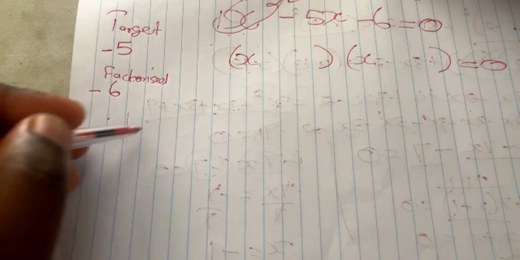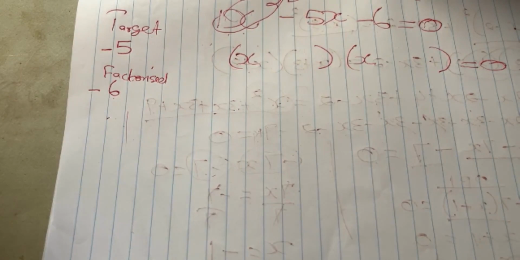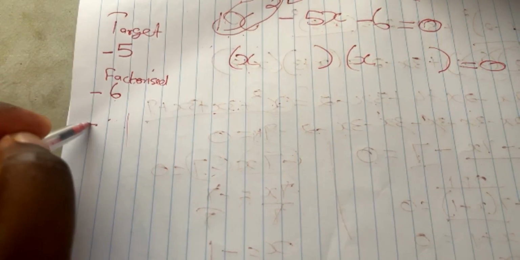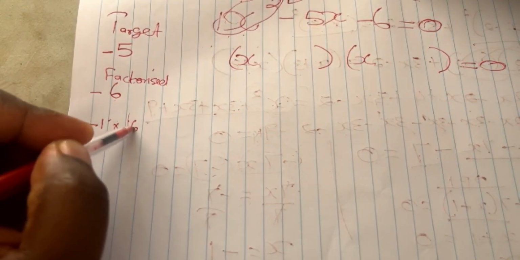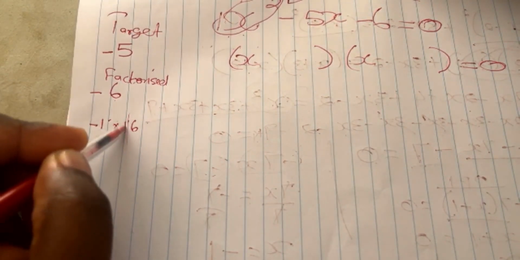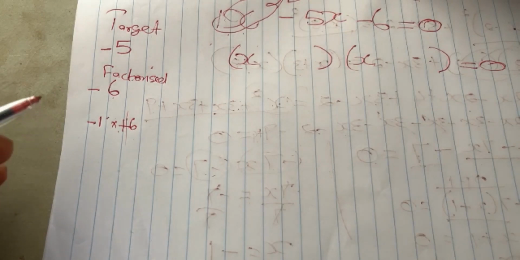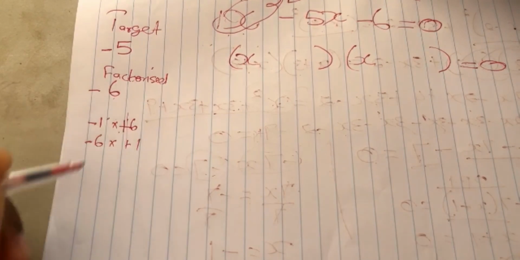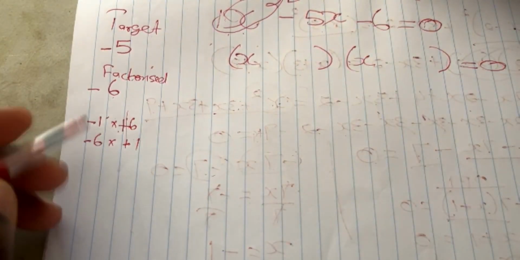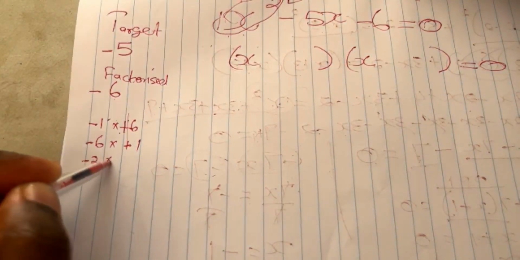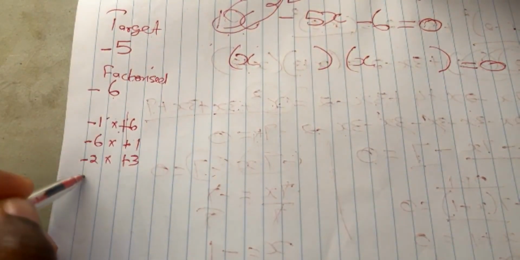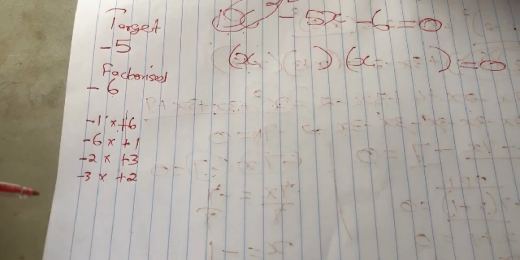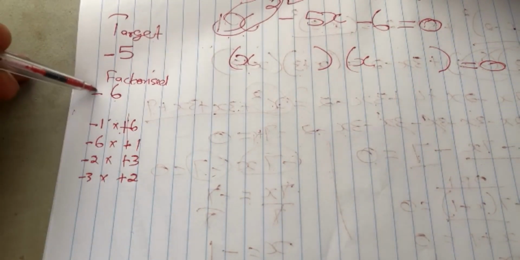They can use the plus method or however any method they could. But what I advise learners, let's start. We have negative 1 multiplied by 6. We don't just say 6. We have to say plus 6. We take it with its sign. So we can see this thing is negative 6 multiplied by plus 1. That's the first factor. The second factor, we are having negative 2 multiplied by plus 3, and also negative 3 multiplied by plus 2. These are all the possible factors that can give us negative 6.